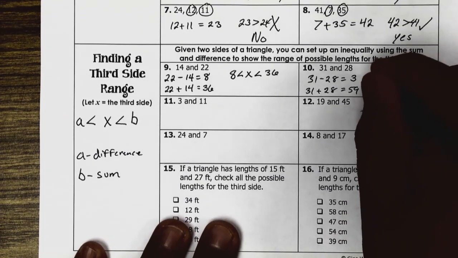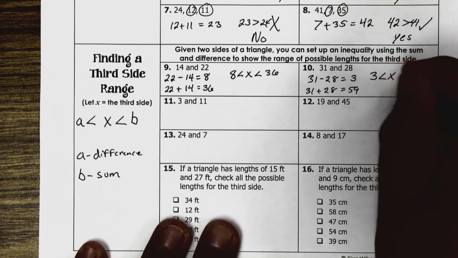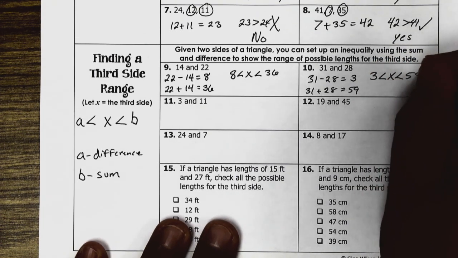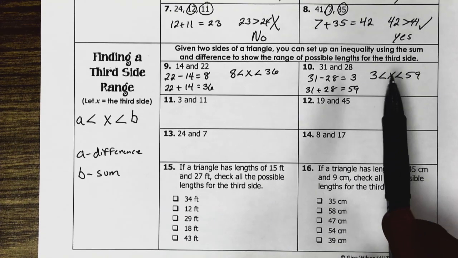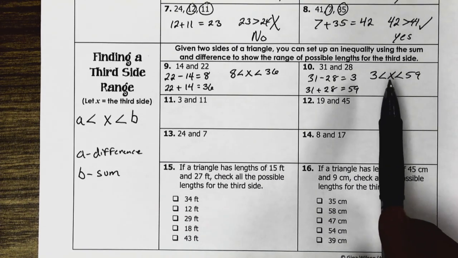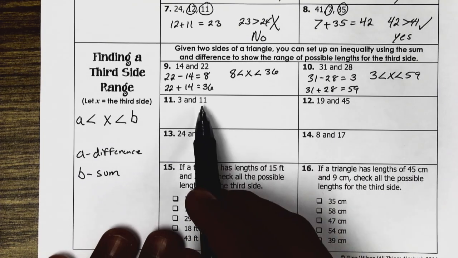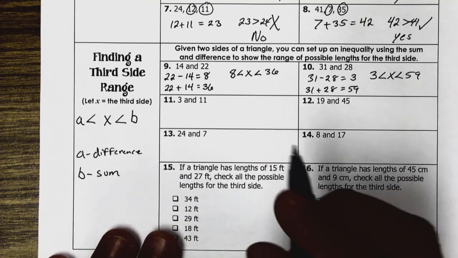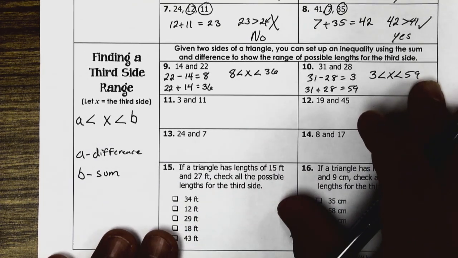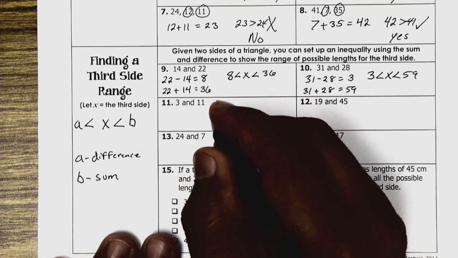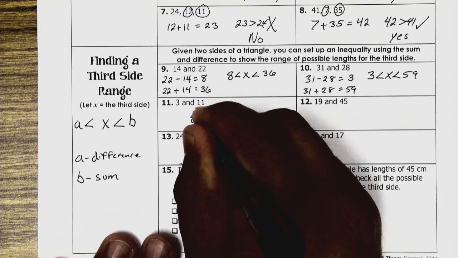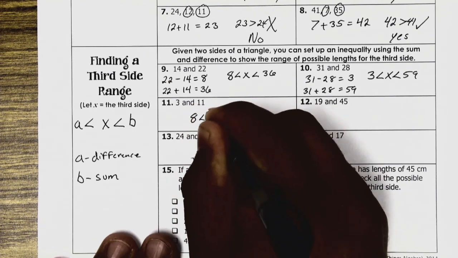So I'm going to do my compound: 3 is less than x is less than 59. So that means all the numbers in between 3 and 59 can be the third side. Very simple. Of course, if you want to show your work, you can. It's quite simple, just some simple subtraction. So 11 minus 3, that's going to be 8. 8 plus 3, that's going to be 14. So my range of values is going to be between 8 and 14.